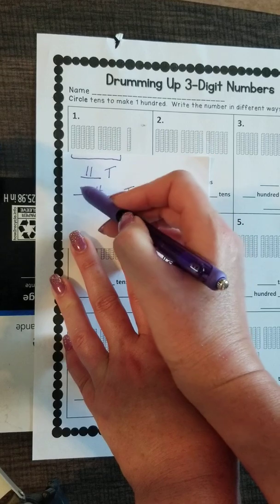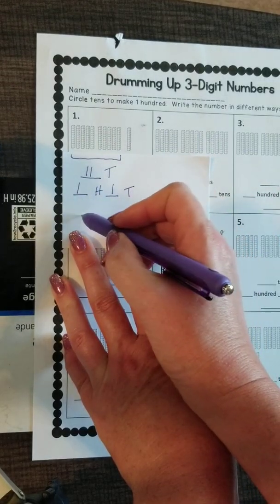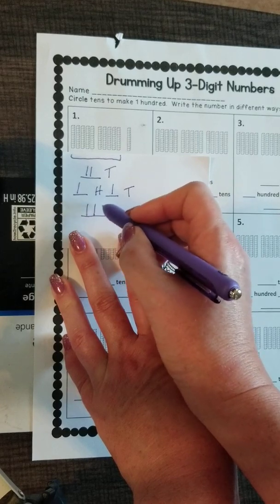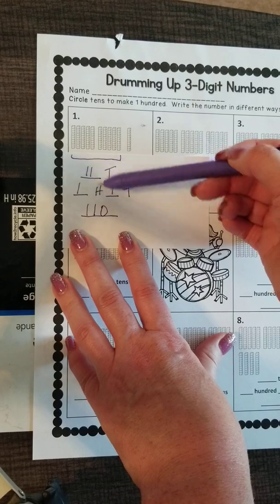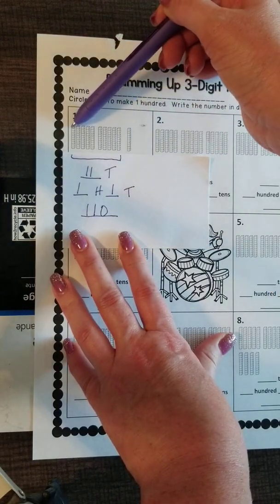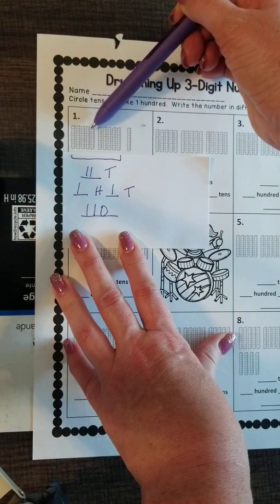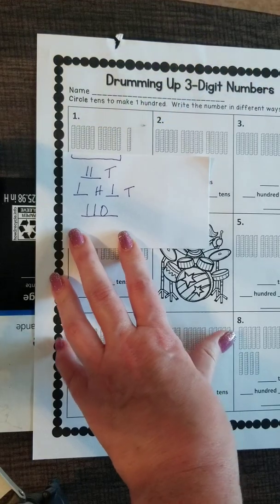Well, that's 100, 110, and then our total number is 110. How do I know that? Well, I use my zero trick, and I wrote down 11, and I put a 0 after it, but I can count it. 10, 20, 30, 40, 50, 60, 70, 80, 90, 100, 110.